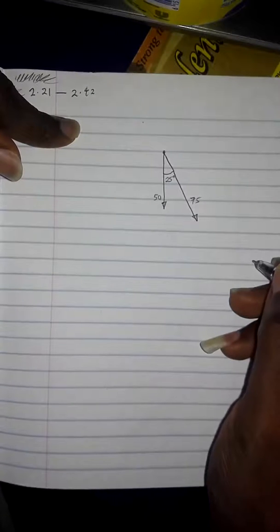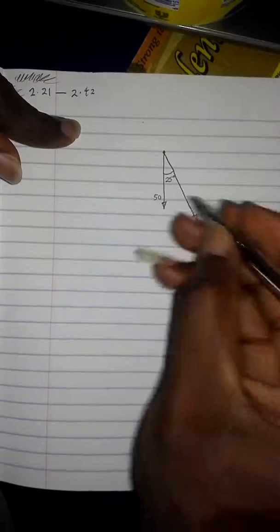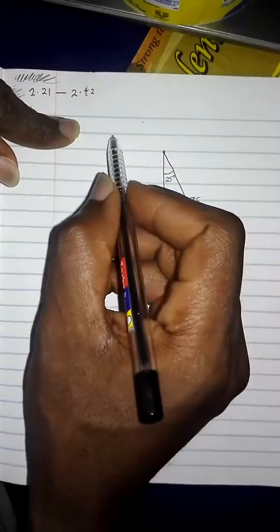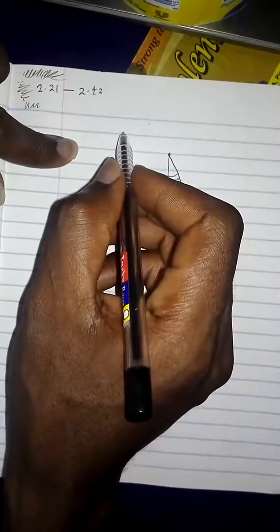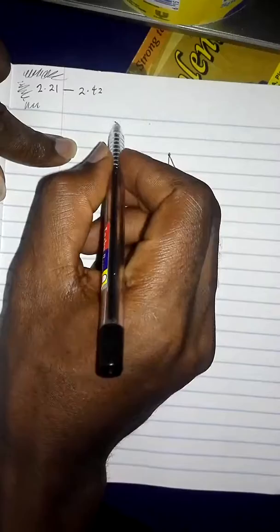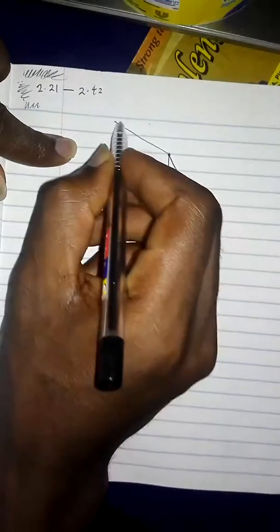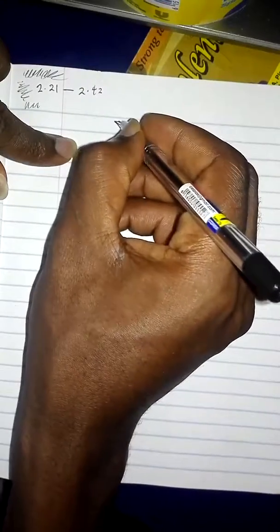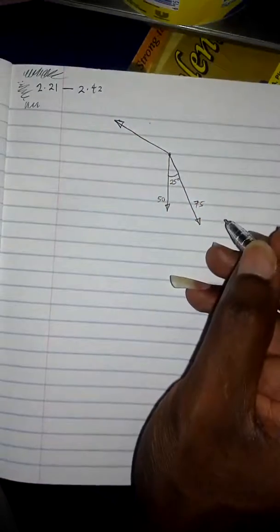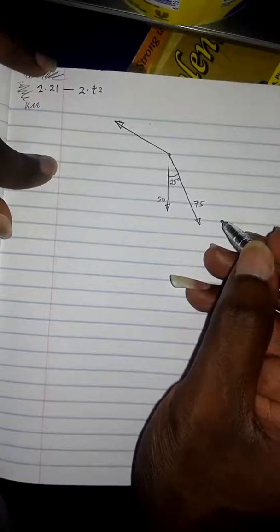Alright, so at the point C, we are told that we have the tension. So I have the tension, which is unknown for now, and we have it directed this way. Like we already saw, this is going to be directed away from point C, because point C is our point of interest in this case.